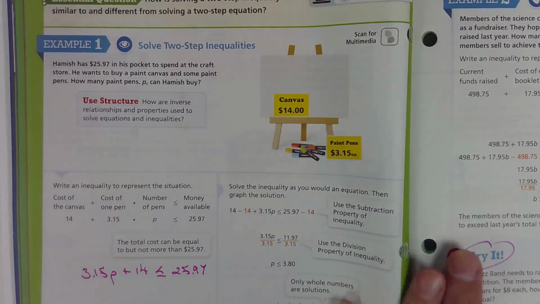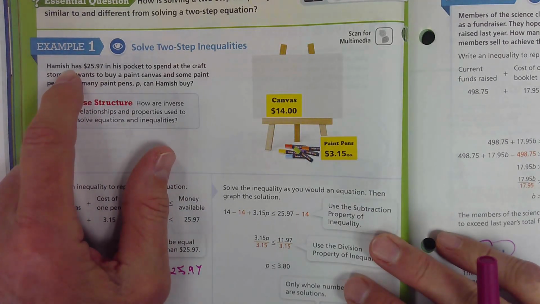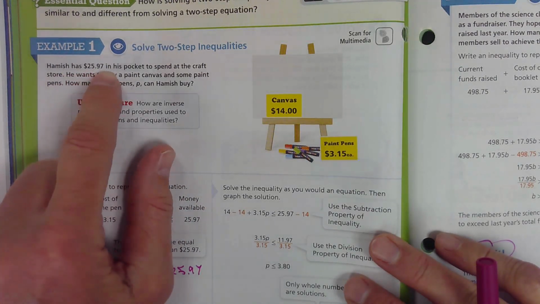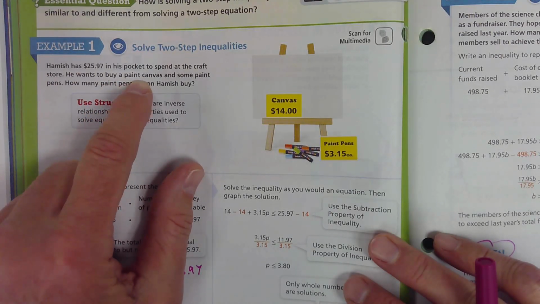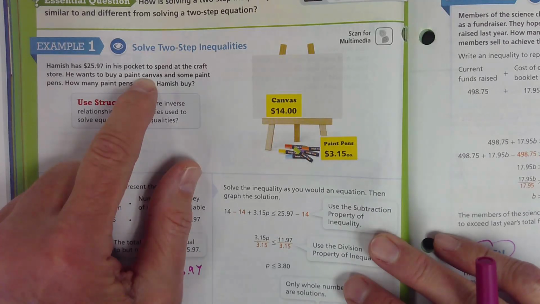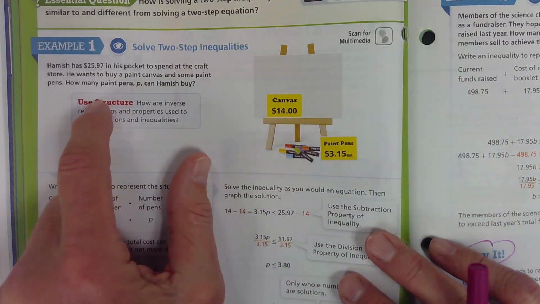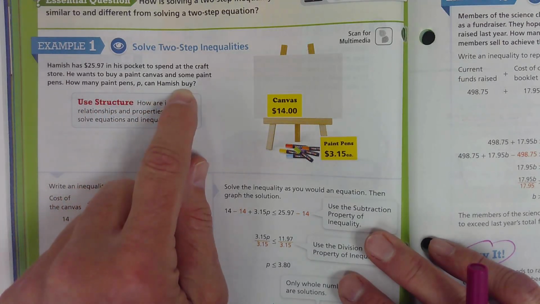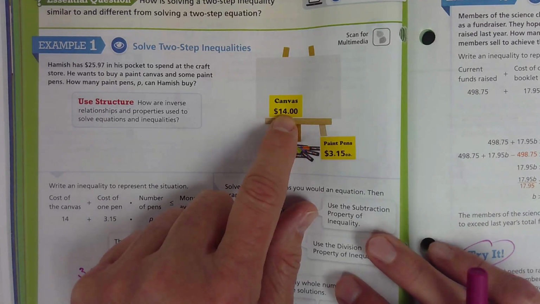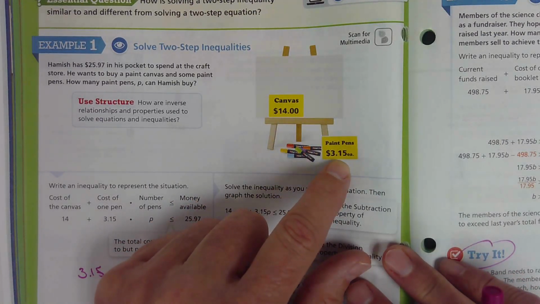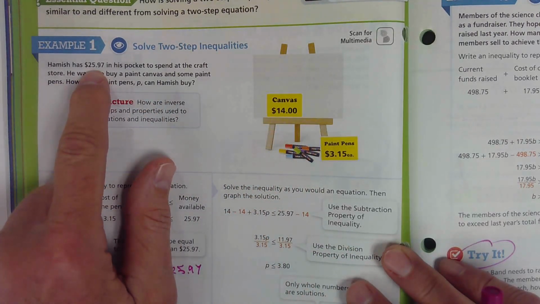Example 1. It says, Hamish has $25.97 in his pocket to spend at the craft store. He wants to buy a paint canvas, so he's only buying one of those, and you can see right here that they're $14. And some paint pens. How many paint pens can Hamish buy? Well, the canvas is 14, so that's kind of a given. The pens are $3.15 each, so we don't know how many pens he can buy, but he can't go over that amount.